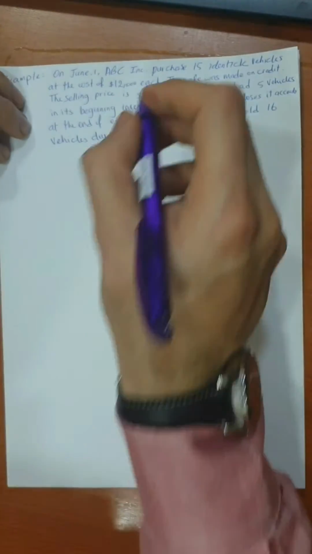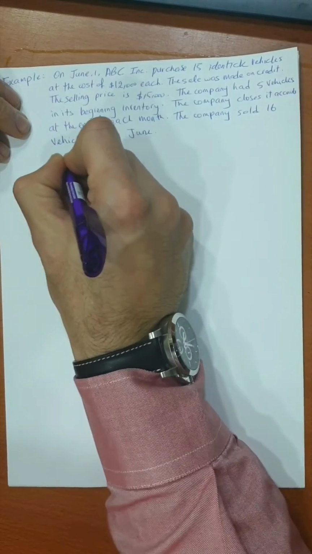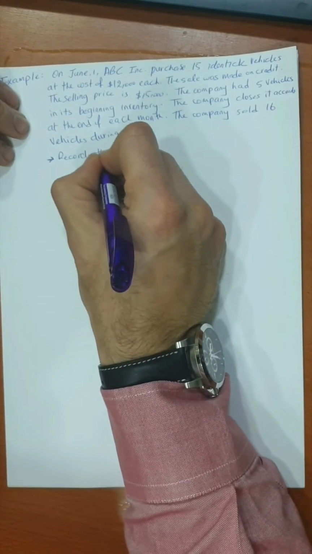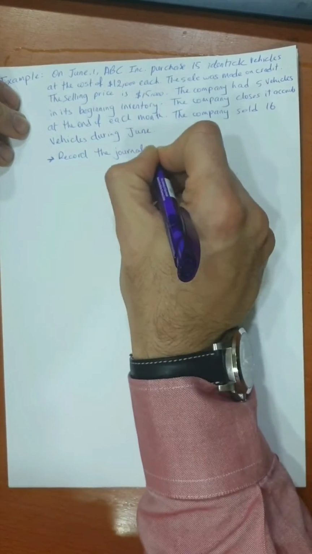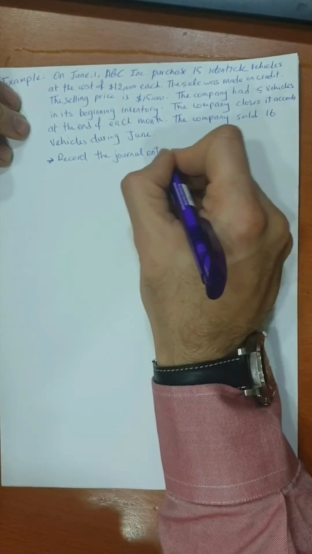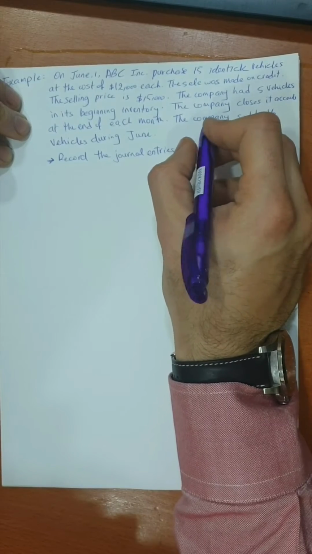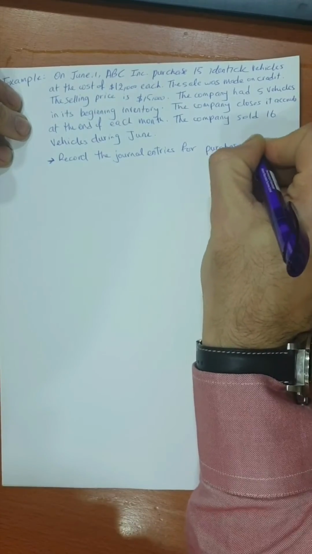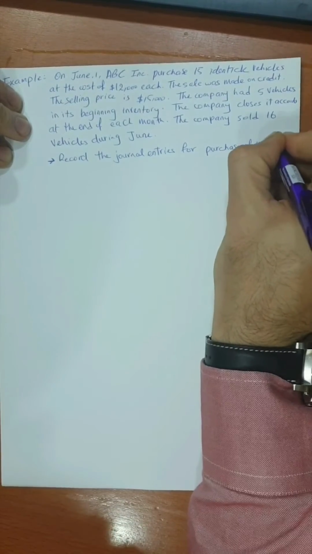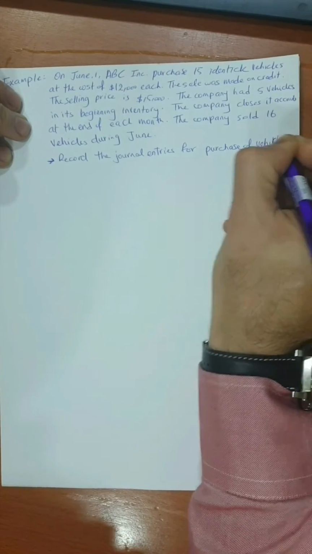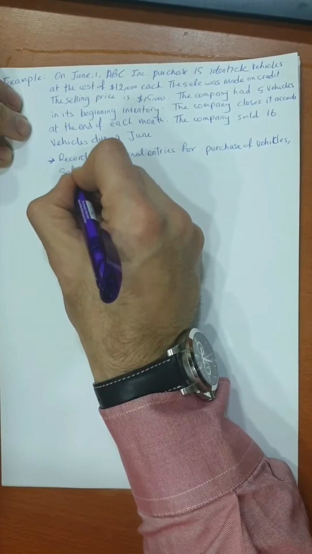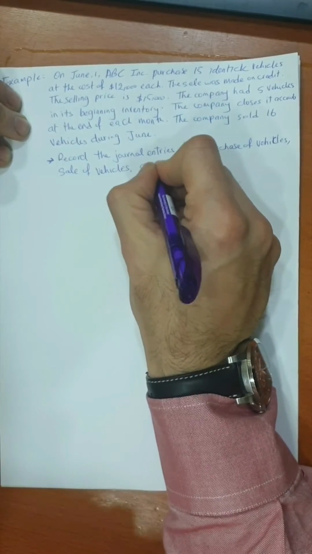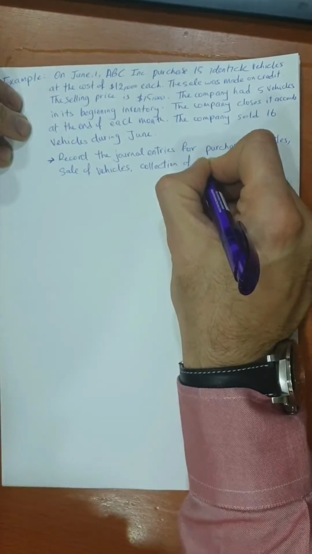Okay, now the question says, record the journal entries for purchase of vehicles, sale of vehicles, collection of receivables.